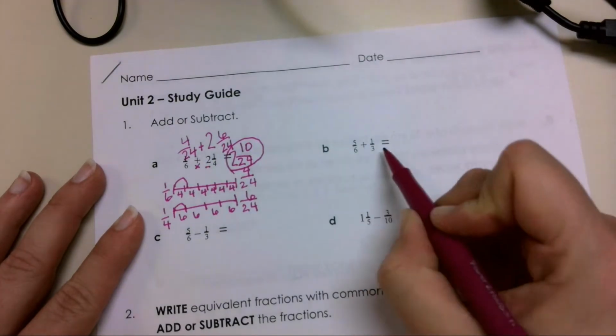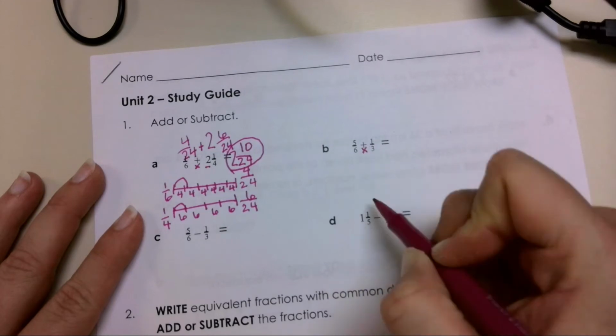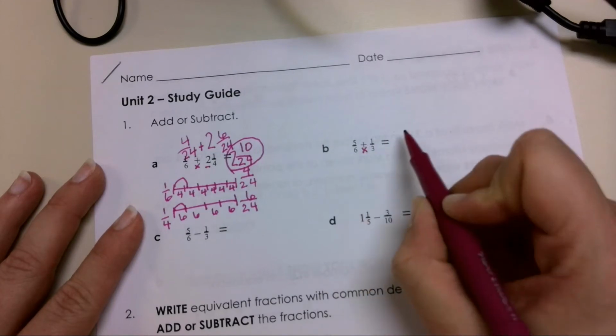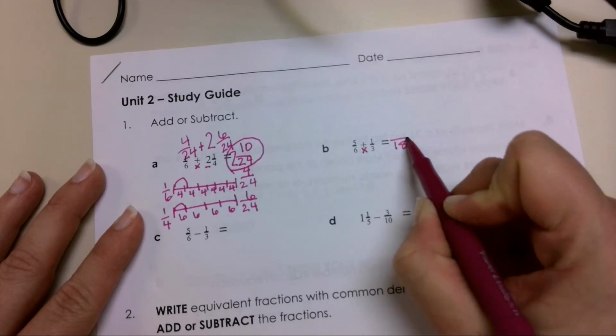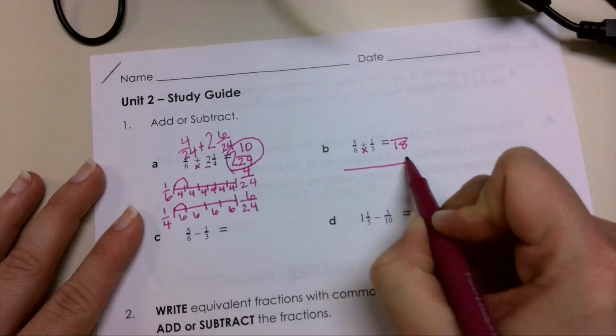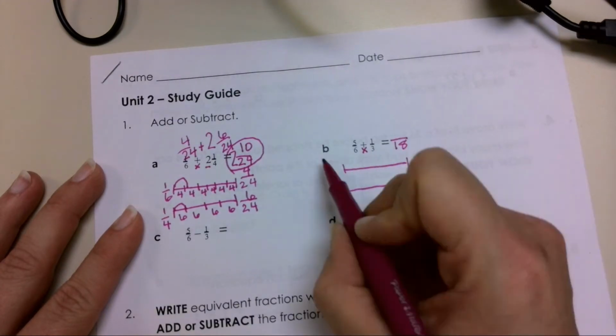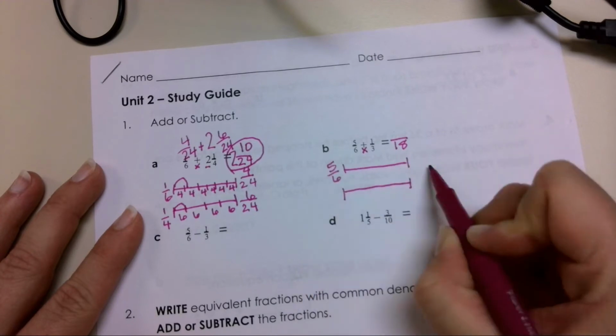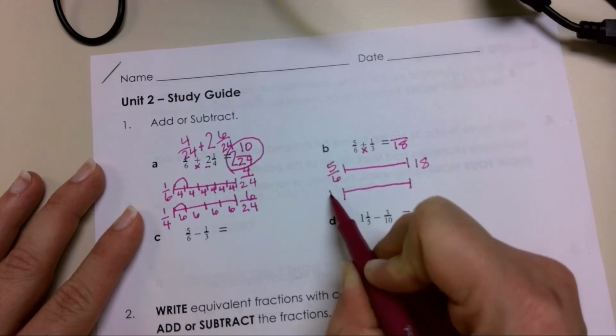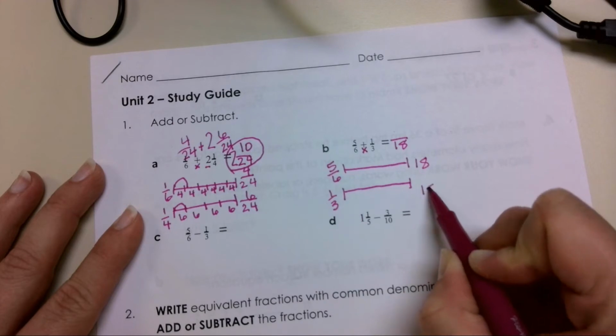If we go on over to B, I'm going to do the same thing. So I'm going to find my common denominator. 6 times 3 gives me 18. I'm going to make my double number lines. Here I have 5/6 of 18, and I have 1/3 of 18.